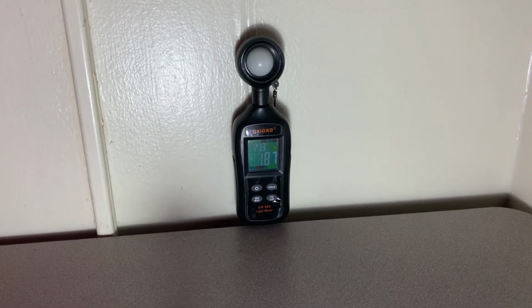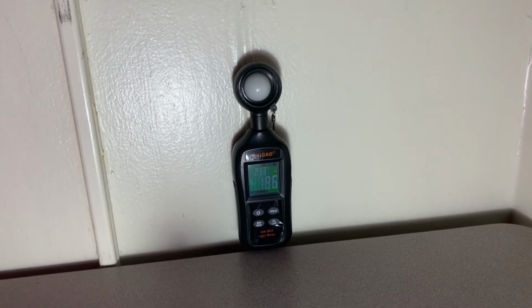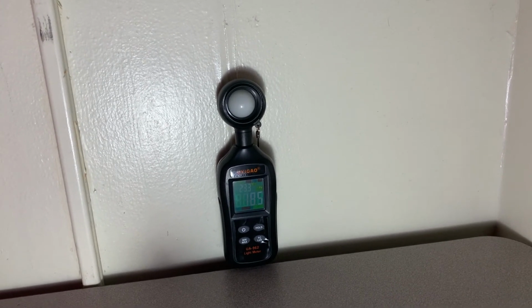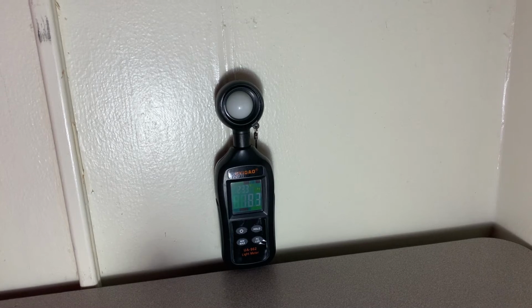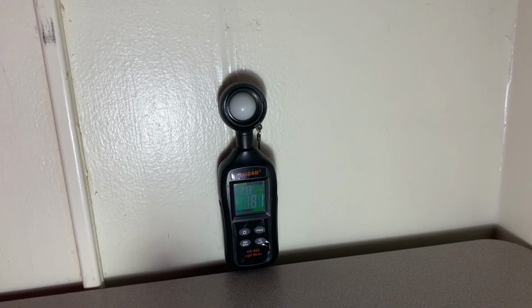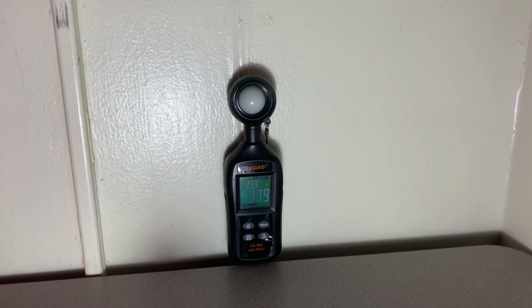Currently the light meter is reading 18.7 FC. So if you can notice, before we were over 300 and now we're barely almost at 20. So you can see a huge difference in the crinkled aluminum foil versus the smooth aluminum foil.